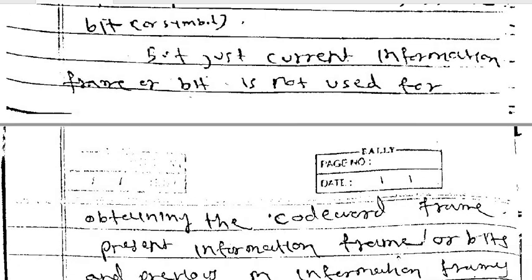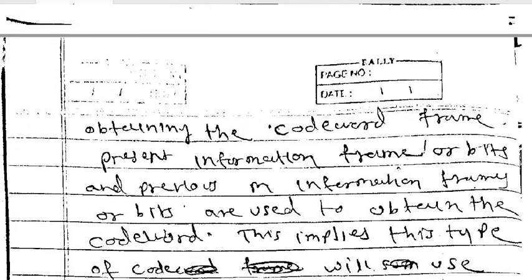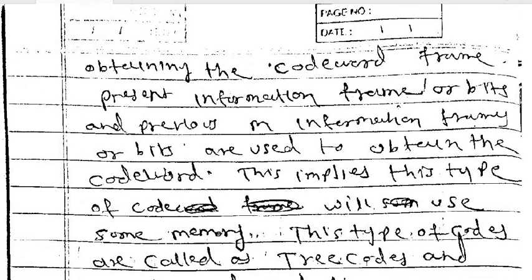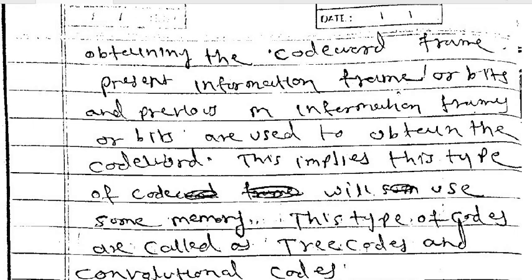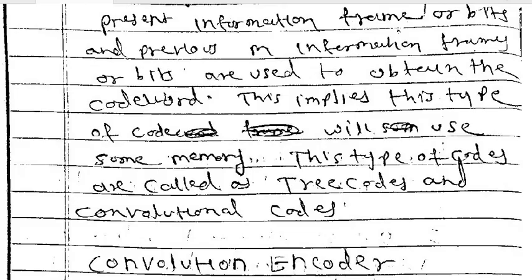The present information frame or bit and the previous m information frames or bits are used to obtain the code word. This implies this type of code will use some memory. This type of code is called tree codes or convolution codes.